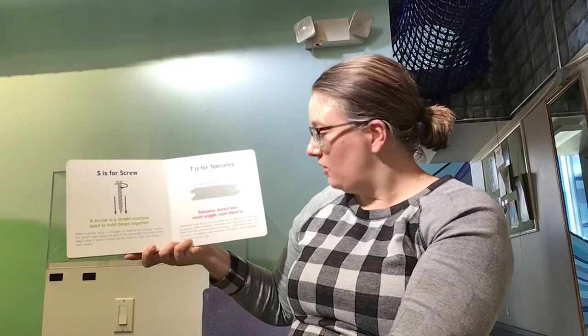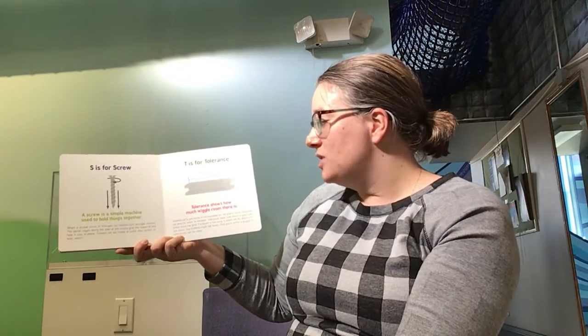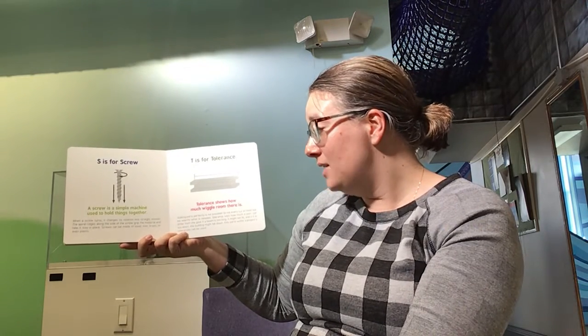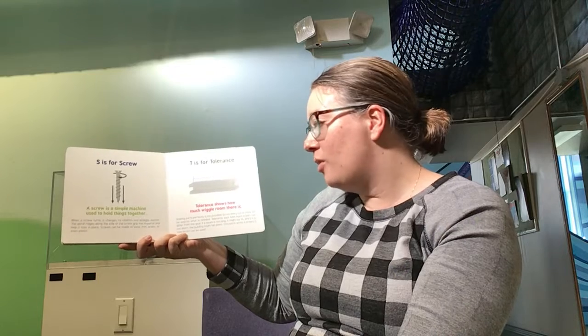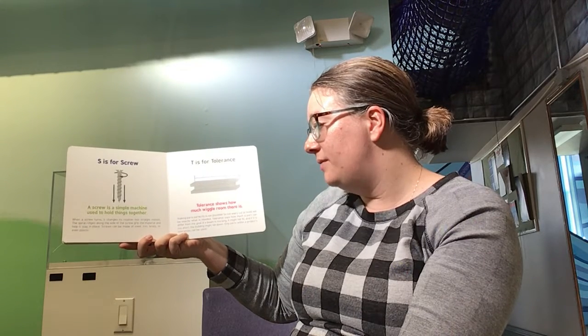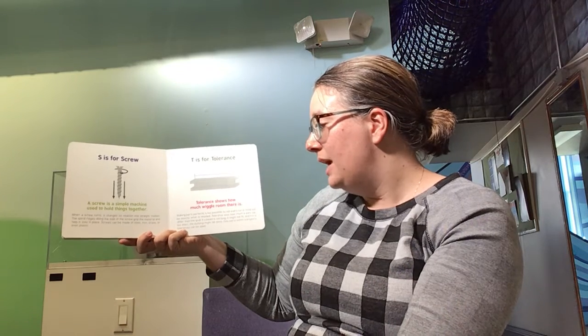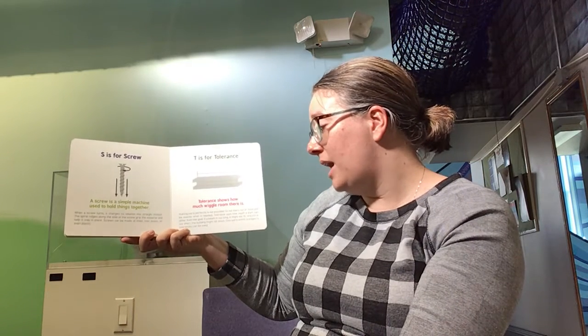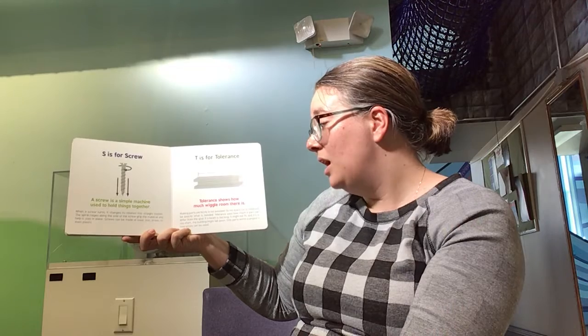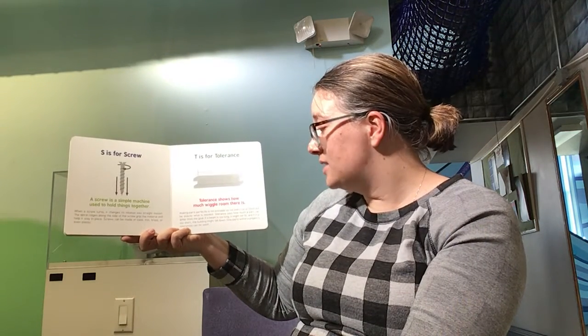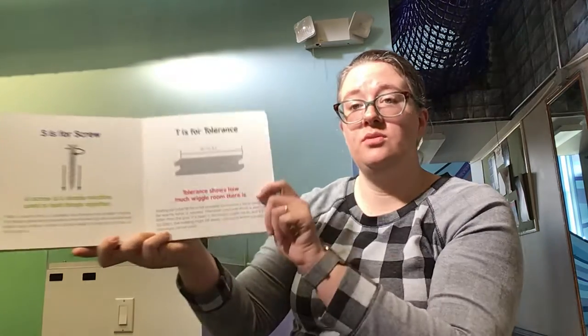T is for tolerance. Tolerance shows how much wiggle room there is. Making parts perfectly is not possible, so not every cut or mold will be exactly what is needed. Tolerance says how much a part can differ from the goal. If a beam is too long, it might not fit, and if it is too short, the building might fall down. Only parts within a project's tolerances can be used.